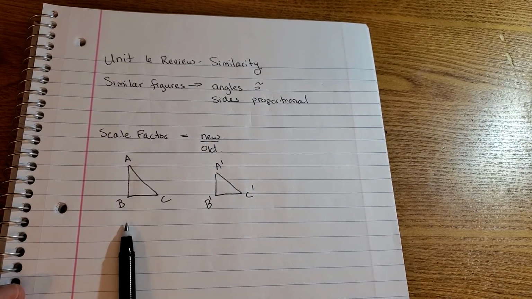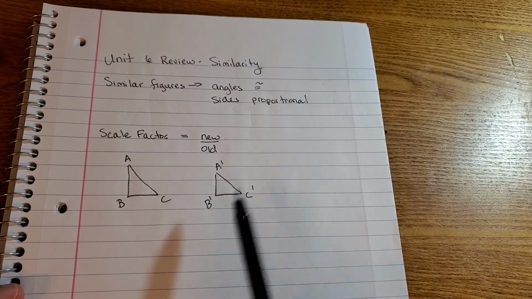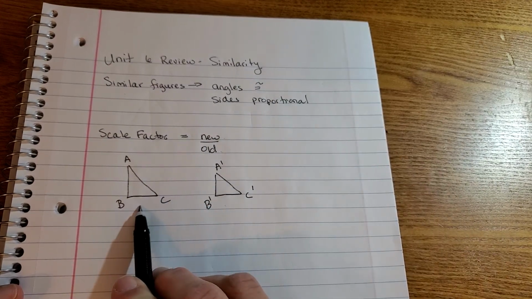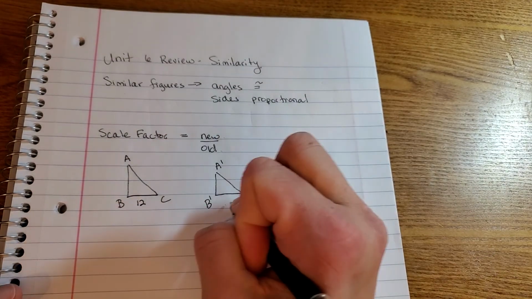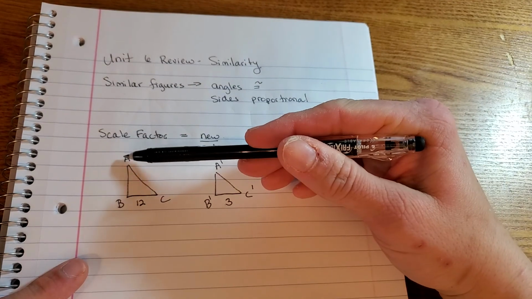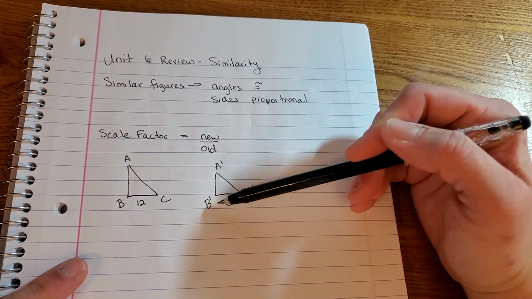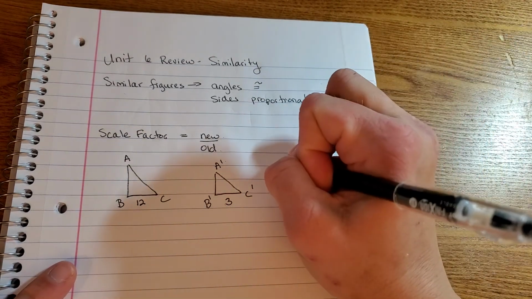If I want to know the scale factor to bring me from triangle ABC onto A prime, B prime, C prime, I would take the new, which is this one here, over the old. So let's say this is 12, and let's say this is 3. So I'm going from triangle ABC onto A prime, B prime, C prime.